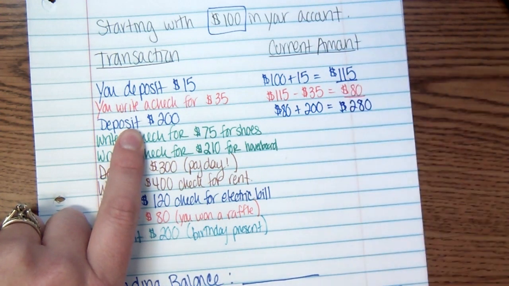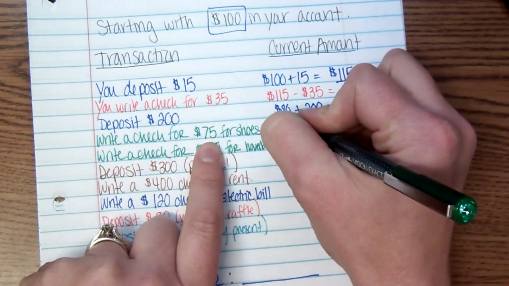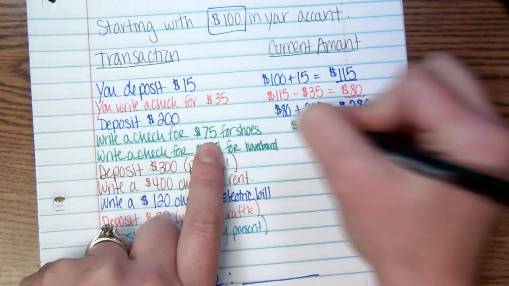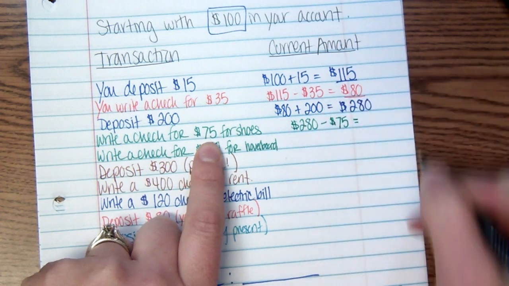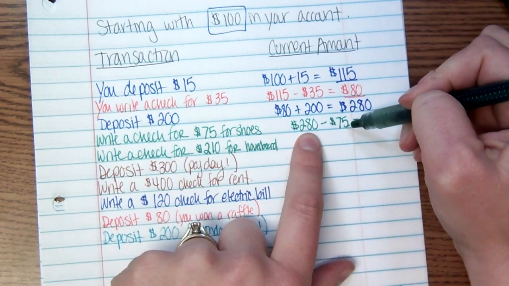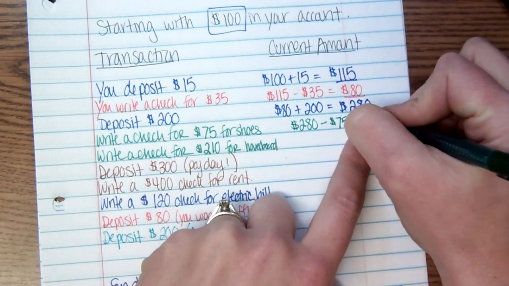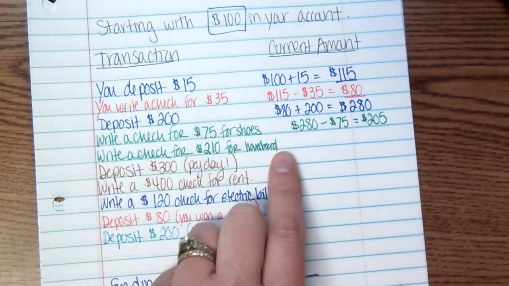Awesome. Next one, you're going to buy some shoes. You're going to write a $75 check for shoes. So you have $280 minus $75, and then you can do some math on the margin or something like that. I can see I have $80 and I'm taking away 75, which leaves me at $5. So I'm going to have $205 left, just with some mental math there.